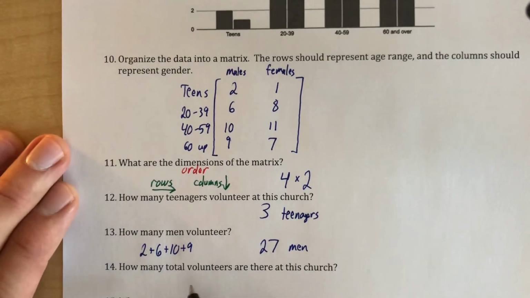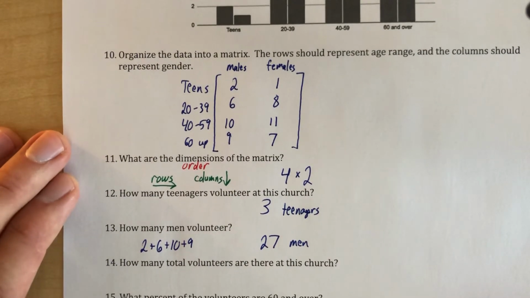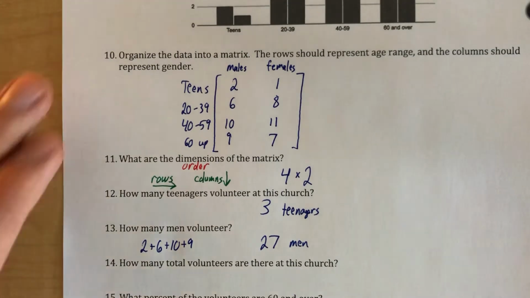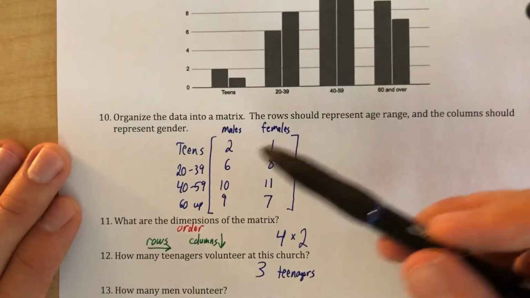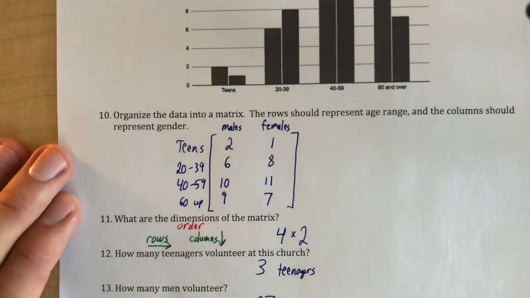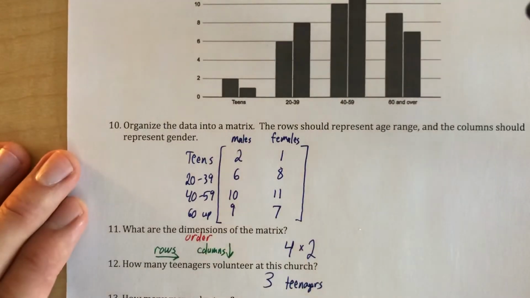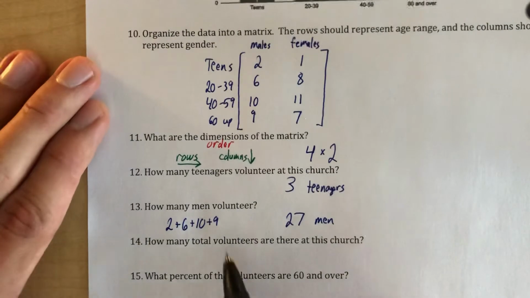How many total volunteers are there at this church? Okay, so here's the deal. We have a very organized way to arrange our data, and now we just need to take the questions and know where to look. And in this case, we're looking at the whole thing. How many volunteers?